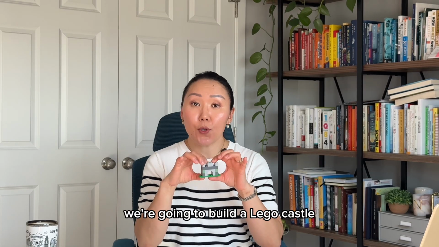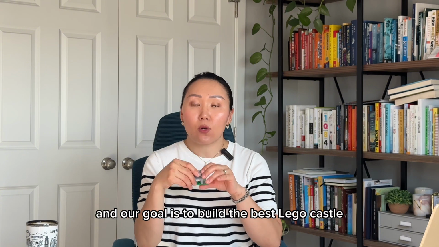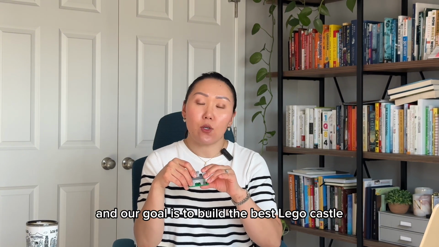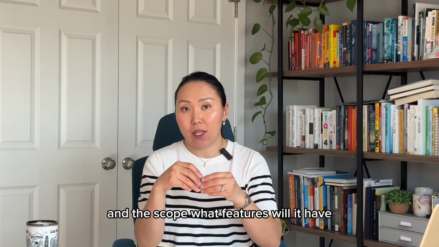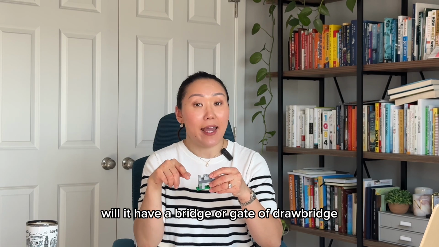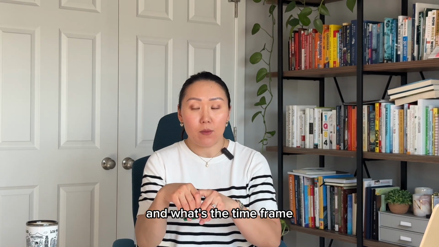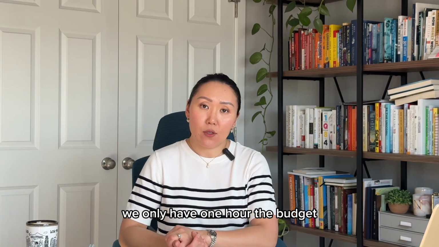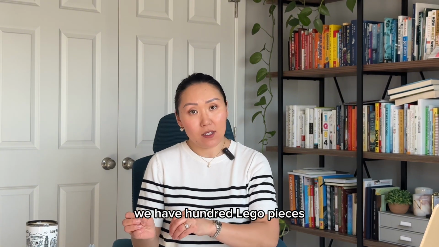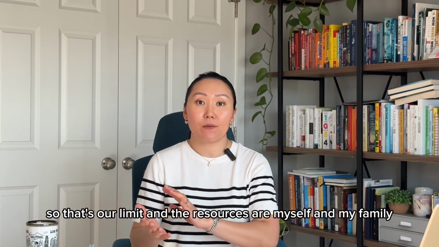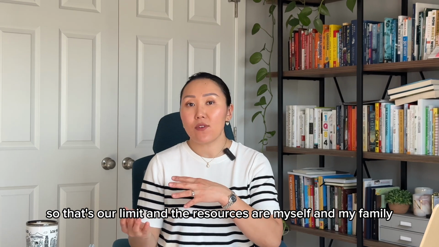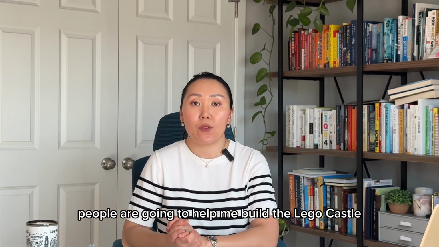So in this case, we're going to build a Lego castle, and our goal is to build the best Lego castle. And the scope, what features will it have? Will it have a bridge or a gate, a drawbridge, a moat? We'll have to decide that. And what's the time frame? We only have 1 hour. The budget, we have 100 Lego pieces, so that's our limit. And the resources are myself and my family. People are going to help me build the Lego castle.